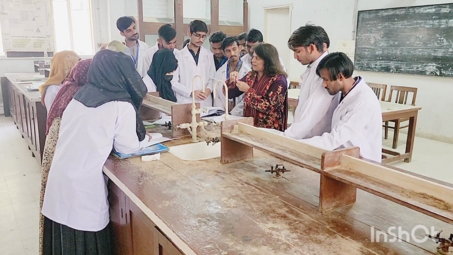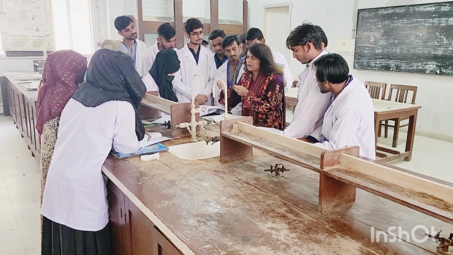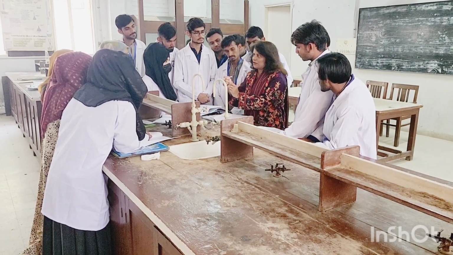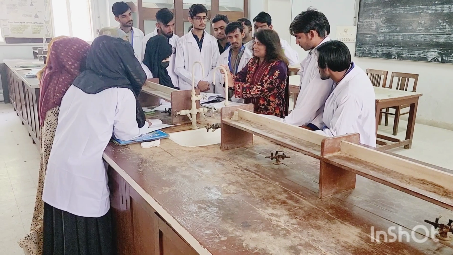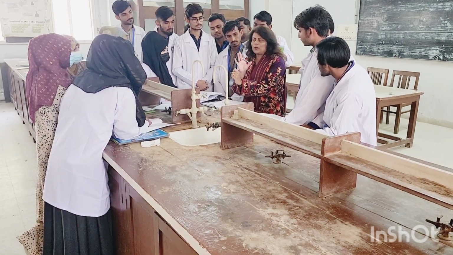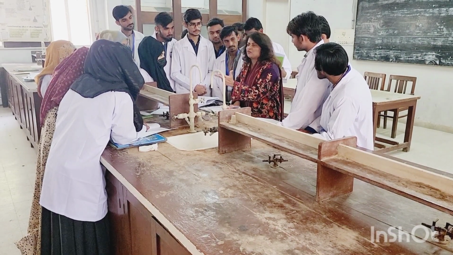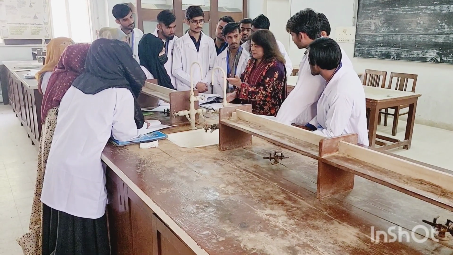Pour your compound over it, sprinkle your compound, add your compound, and then shake it at room temperature. If it's not dissolving at room temperature, turn on the burner and warm it over the burner and see. If it gets dissolved at room temperature, that means your compound is soluble.